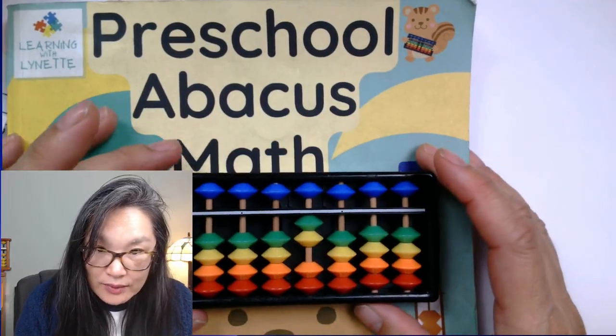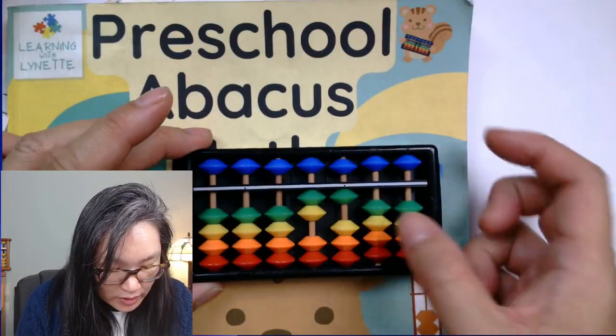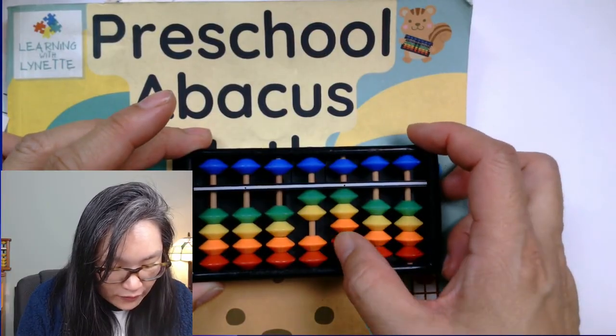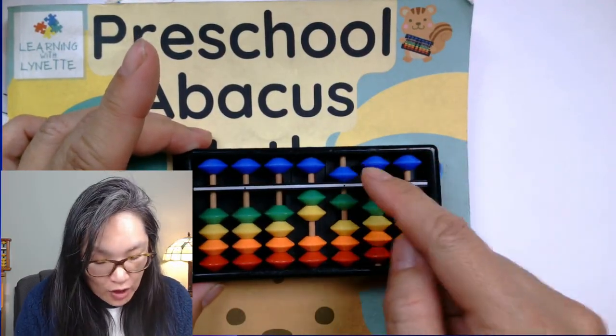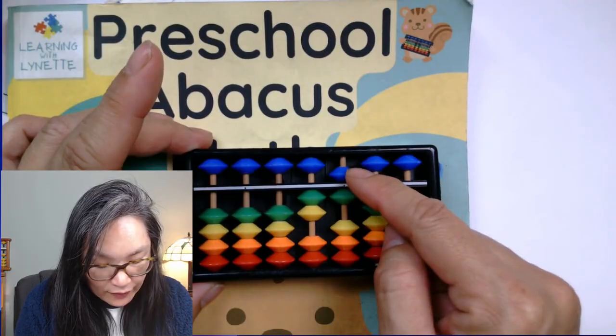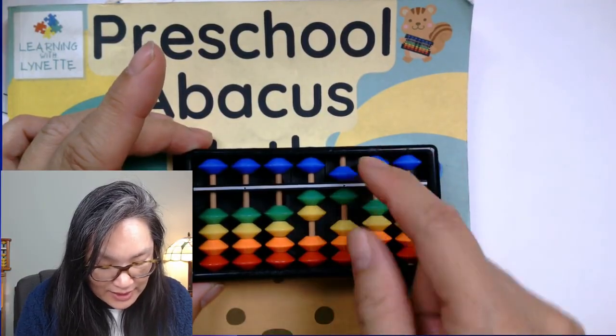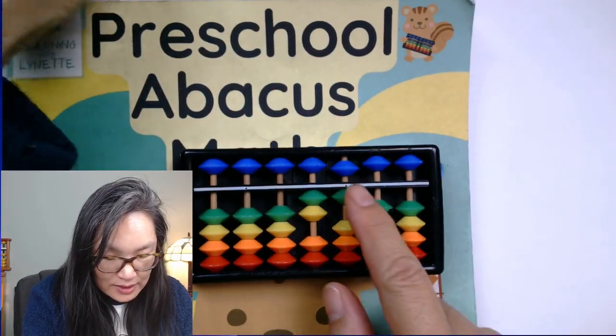Anybody have any questions? Let me know. So we have 20, 21, 22, 23, 24, and then this is 25. All the top bead has a value of 5. When we look at the top bead, this is the value of 5. So right now we have 26. This is my tens, this is my ones.